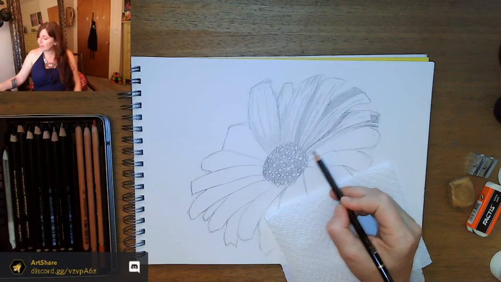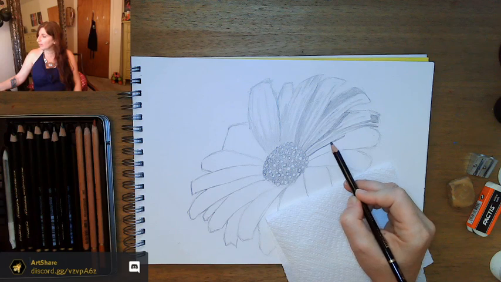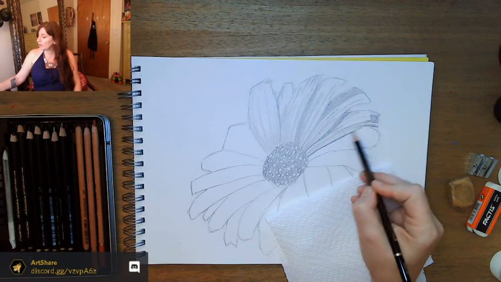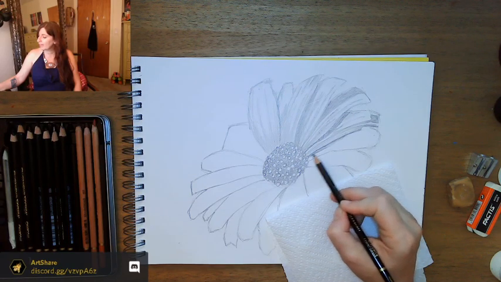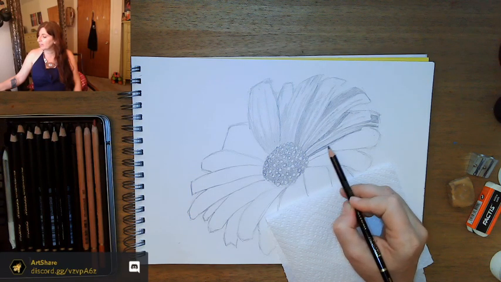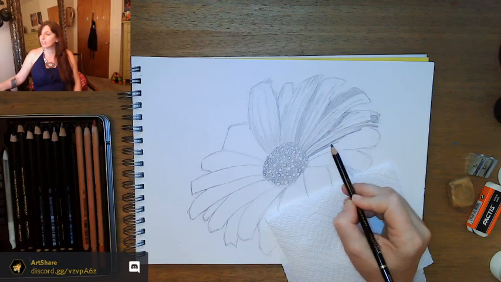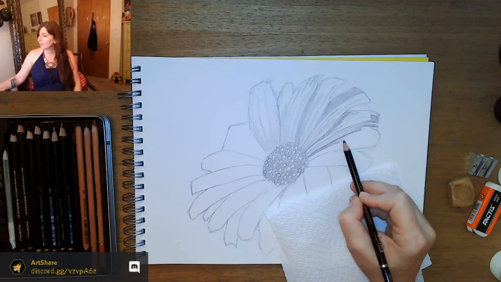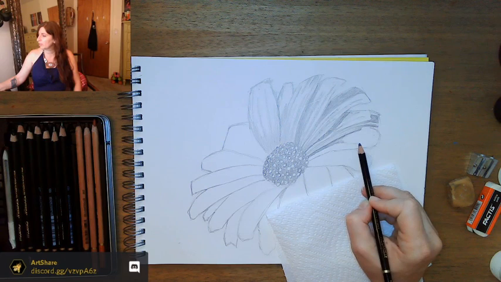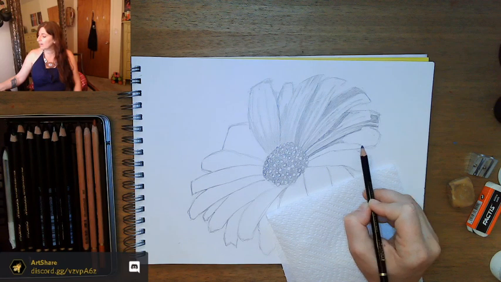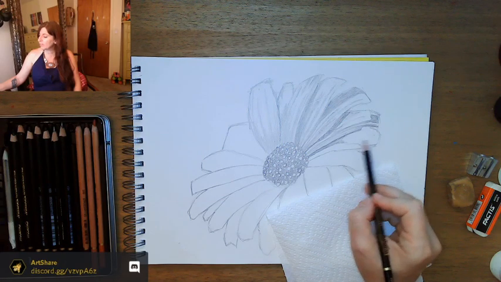All right, so we've got another dark shadow here. So I'm just pressing down a little bit harder here, and this goes almost all the way up. And again, look at the shape that's created. It's very narrow down at the bottom and then gradually gets a little bit bigger. And then right about here, it starts turning into an actual shadow on the petal. But it's not quite as dark in this area.